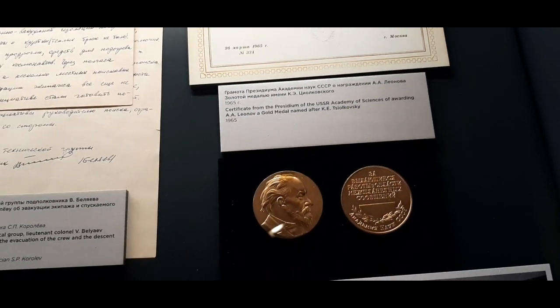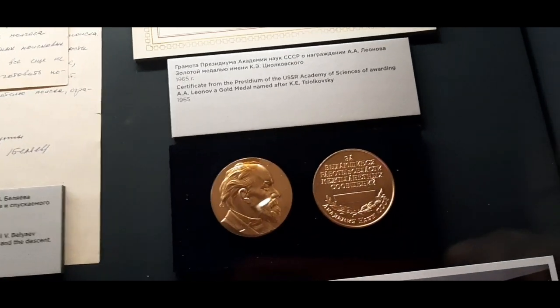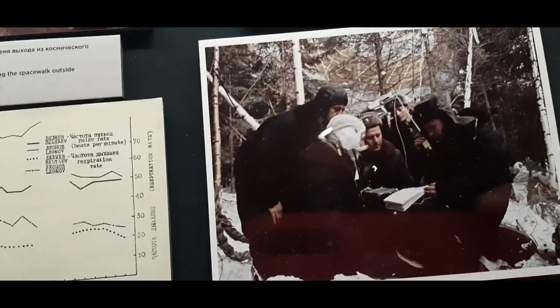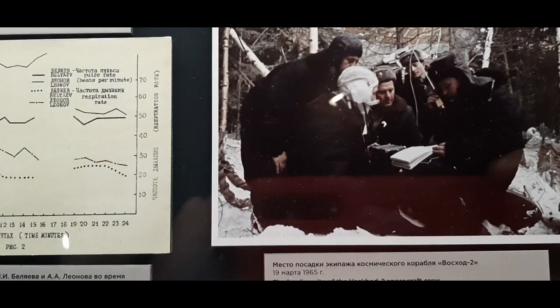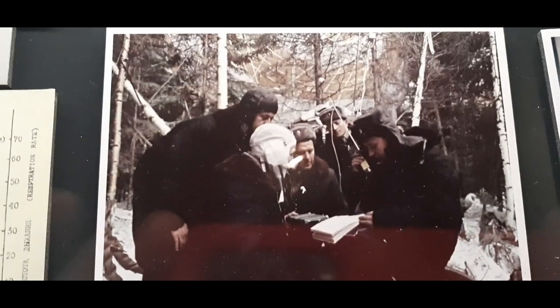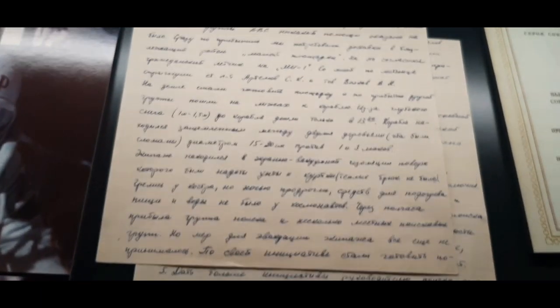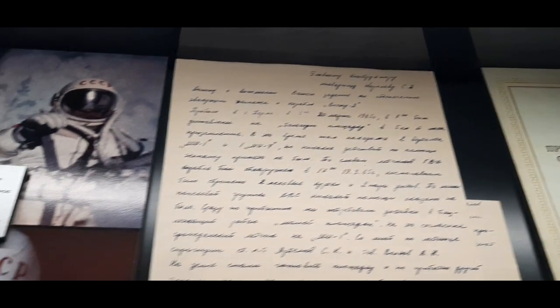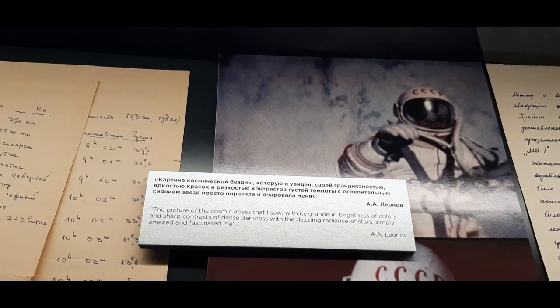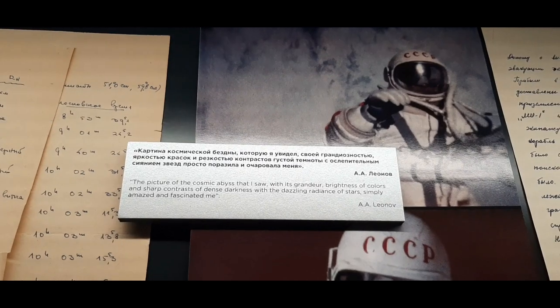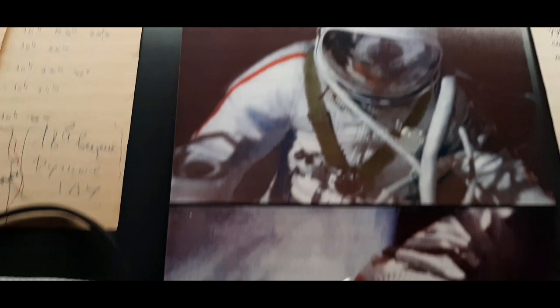Certificate from the Presidium of the USSR Academy of Sciences awarding A.L. Leonov a gold medal named after K.E. Tsiolkovsky. Ayan po siya. The landing site of the Voskhod 2 spacecraft crew, March 19, 1965. Yan po. Ang mga sulat nila ay napakaganda. The picture of the cosmic abyss that I saw was of greater brightness of color. Ayan.